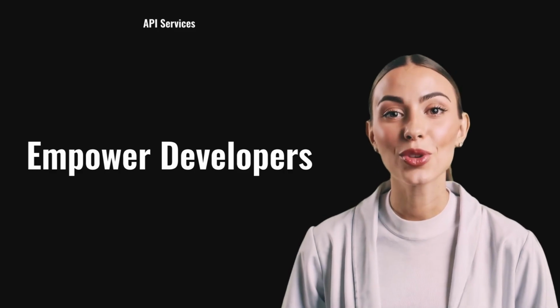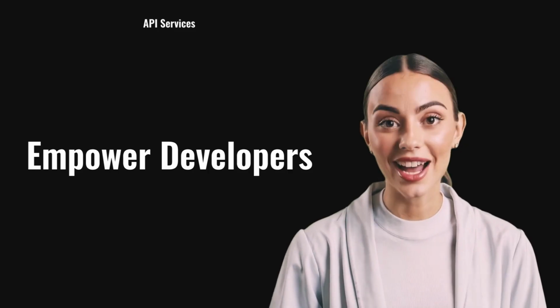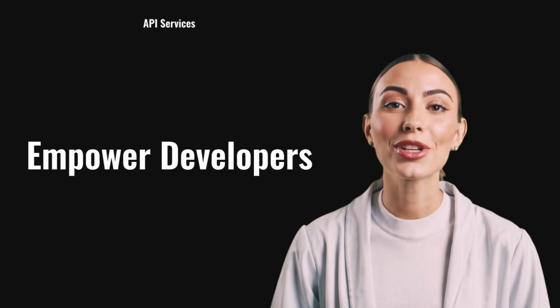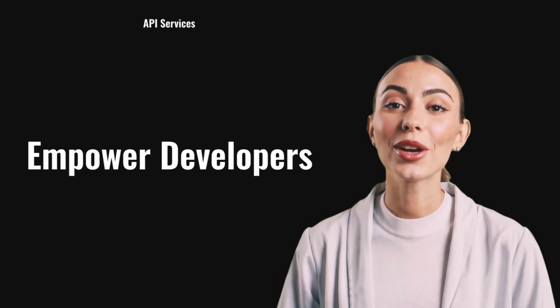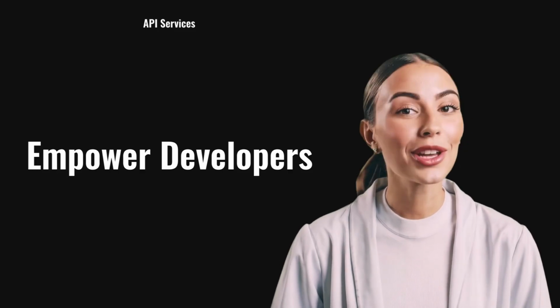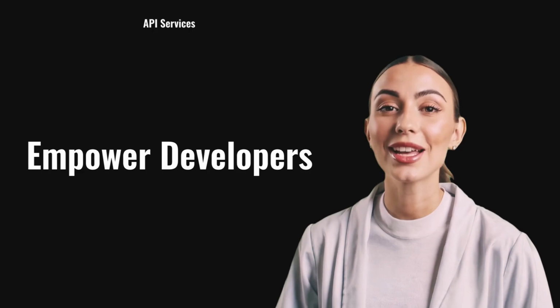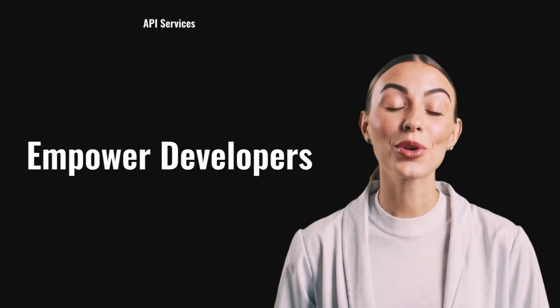Salesforce application programming interfaces empower developers to create and modify applications, facilitating seamless data exchange and app connectivity. They support various programming languages, offering flexibility in app development. This enables developers to customize Salesforce applications, enhancing functionality and integration across platforms.